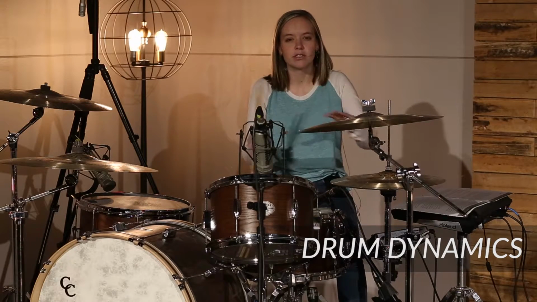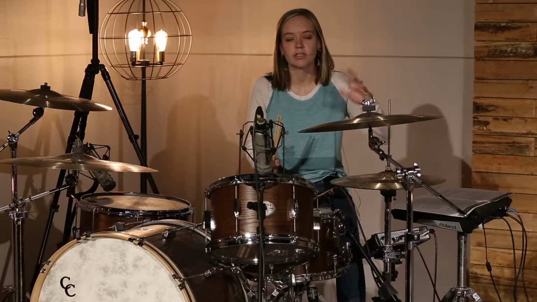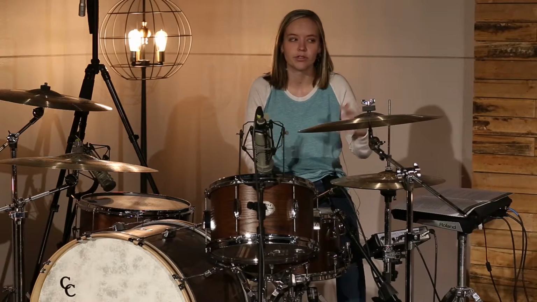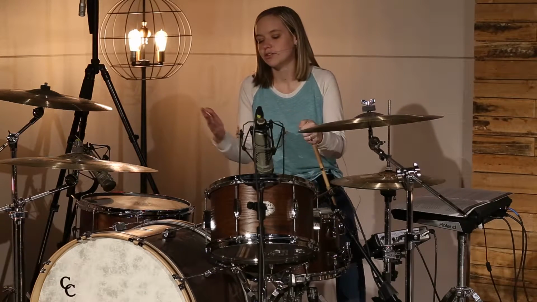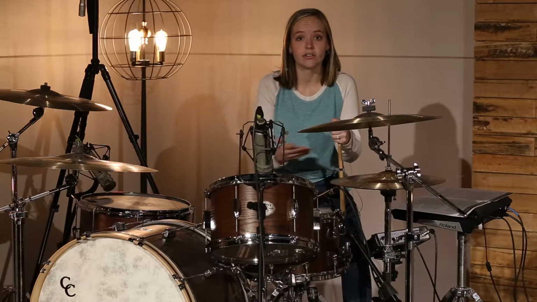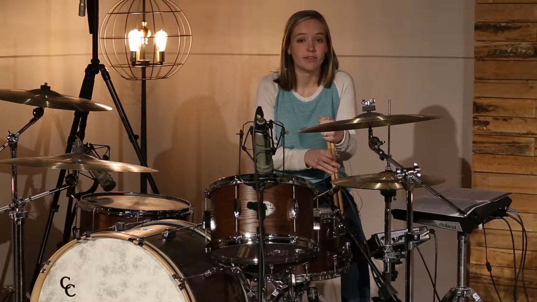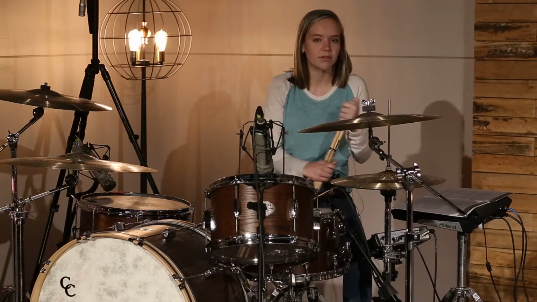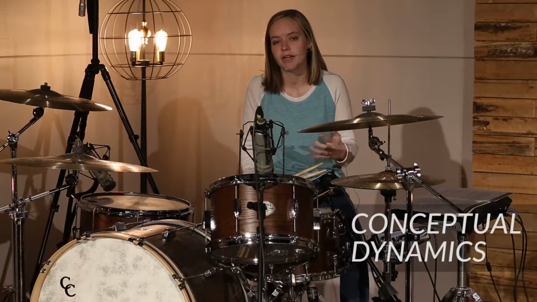So I'm going to break this into two sections. The first is going to be conceptual: what is the concept of dynamics? How do we want to think through those things? And then the second half is going to be practical: what do we actually do on our instrument to make those dynamics come across in a way that is guiding towards the band and fits well with what they're doing? So first, let's think conceptually about dynamics.